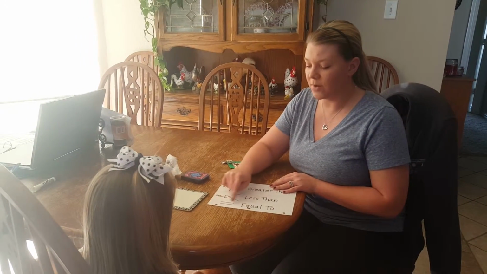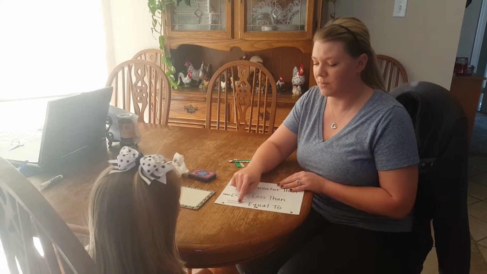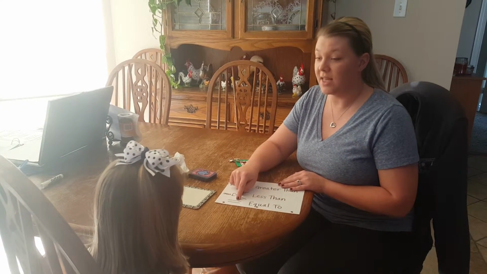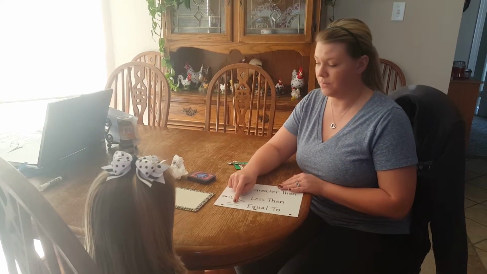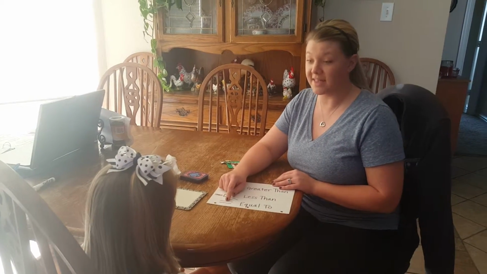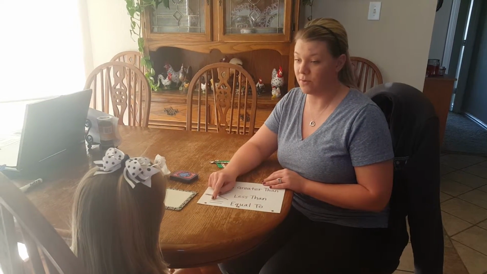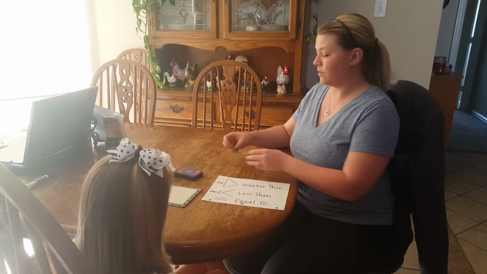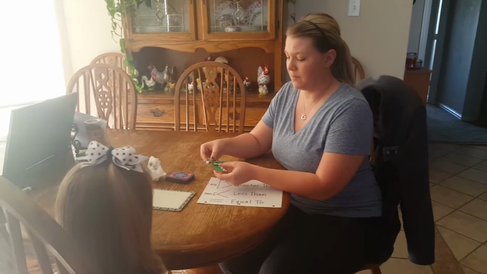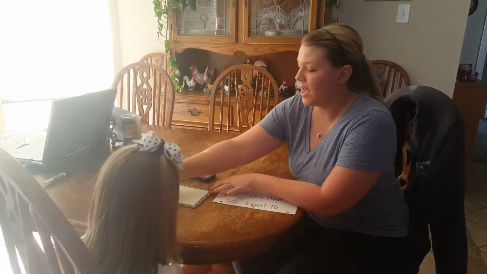And we already kind of know what this symbol is, don't we? What symbol does that mean? It's the equal sign. That means equal to. 4 equals 4 is the same as 4, so those numbers are equal, right? Okay, so what we're going to do with our little, what was his name? Mr. Alligator? We're going to play a game.